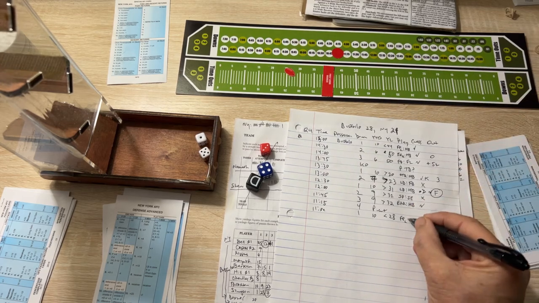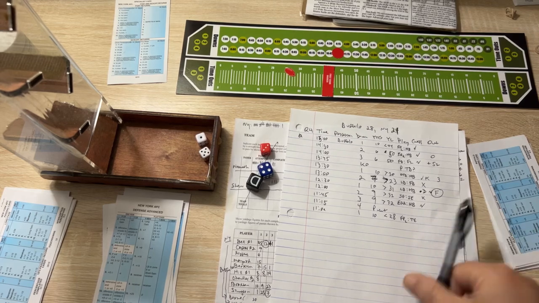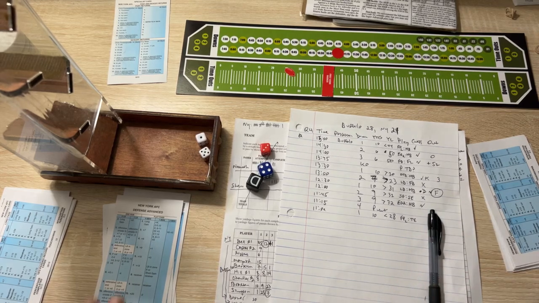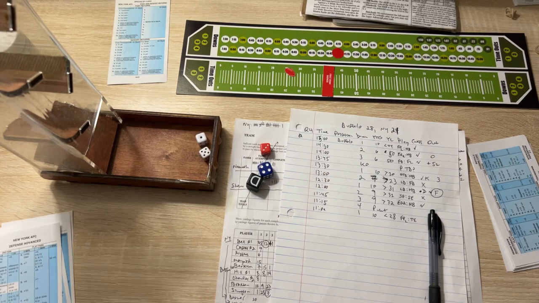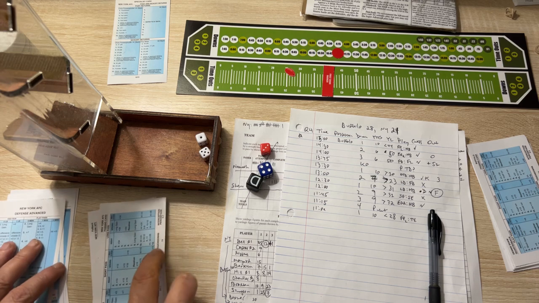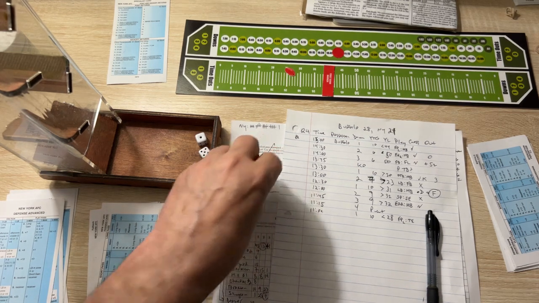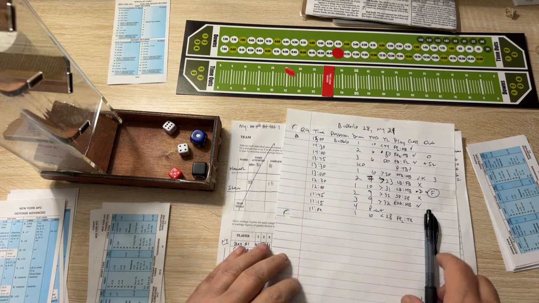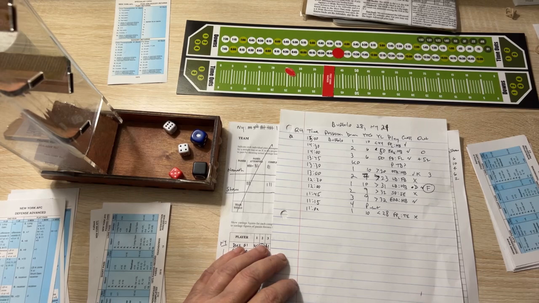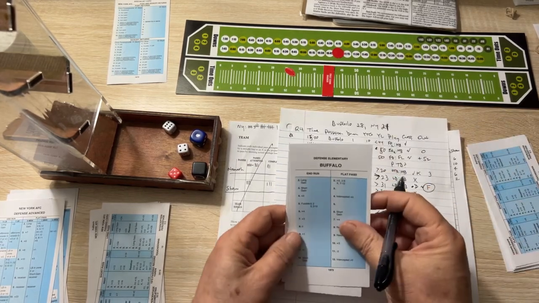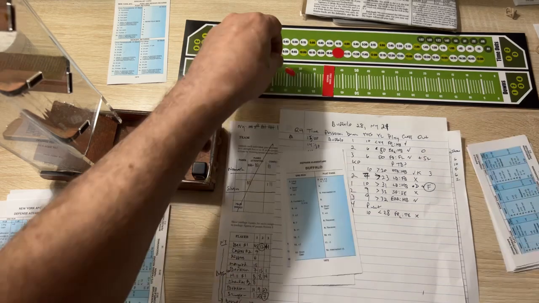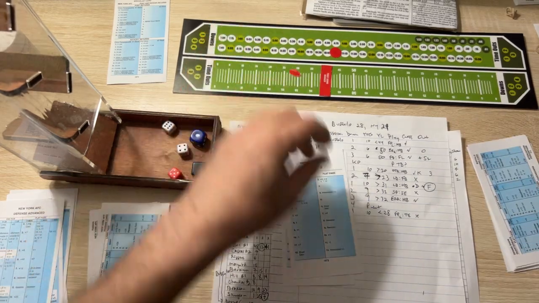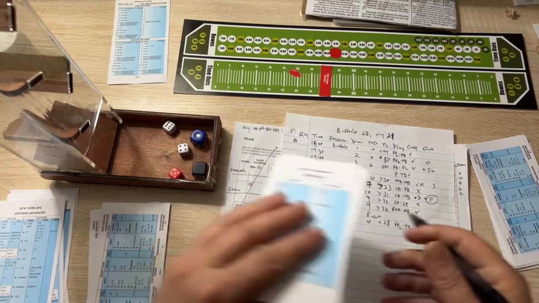Okay. Flat pass left to Castor. He's the tight end. On a 1st and 10. They guessed it wrong. Defense, 10. It's a 3-yard gain. A 3-yard pass to Castor. 2nd and 7.